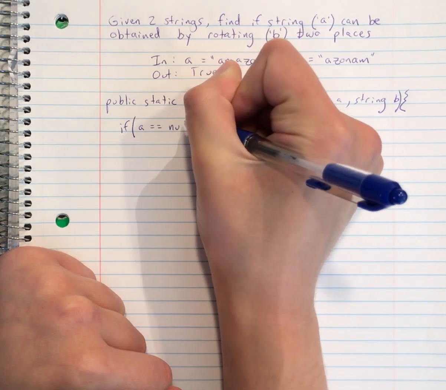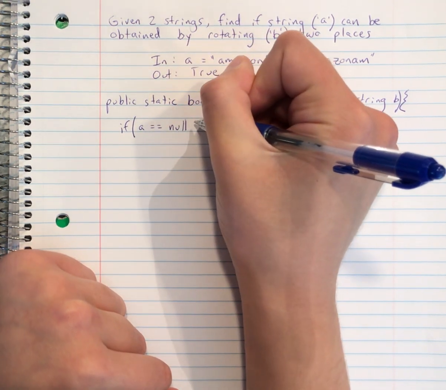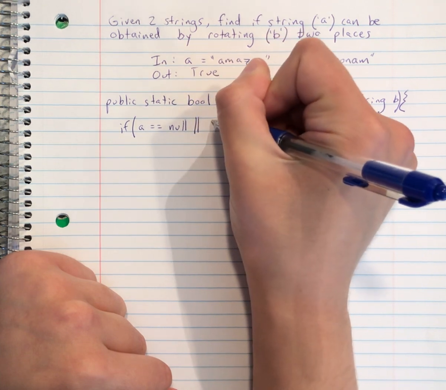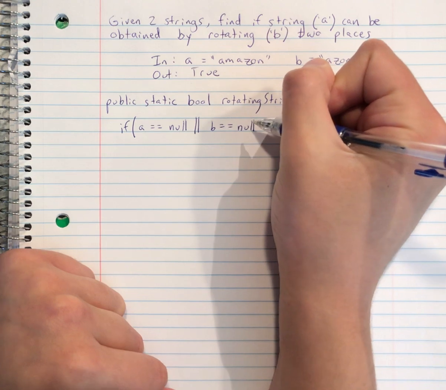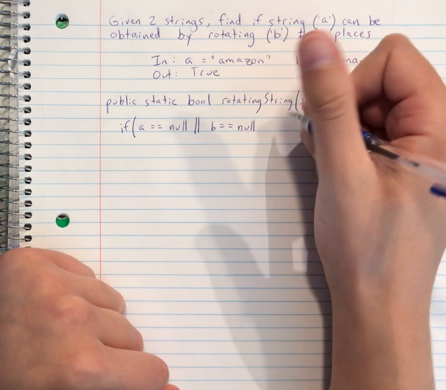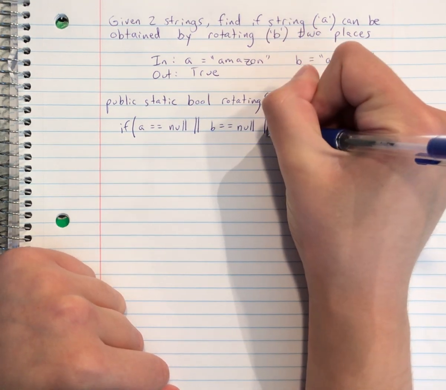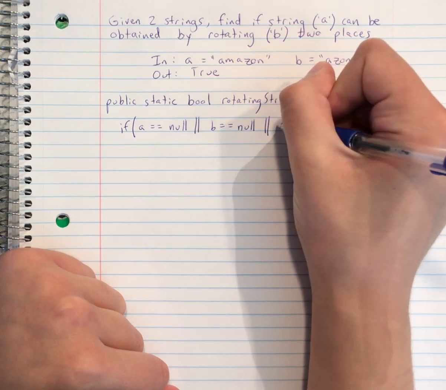So obviously, if A or B is null, then you can't obtain one by rotating the other. Or if the lengths do not match.